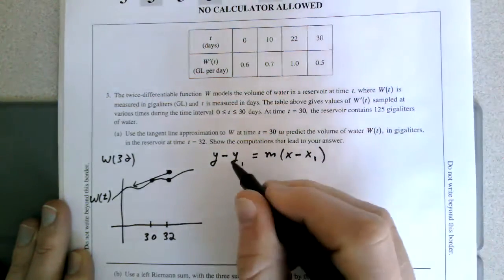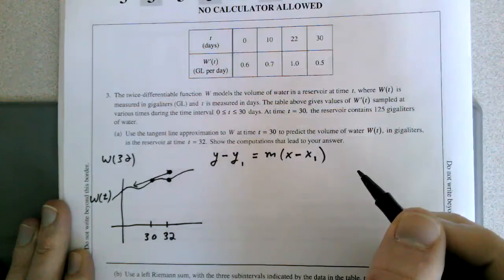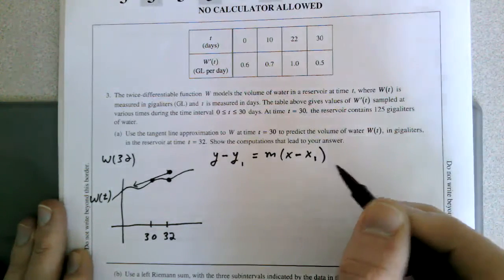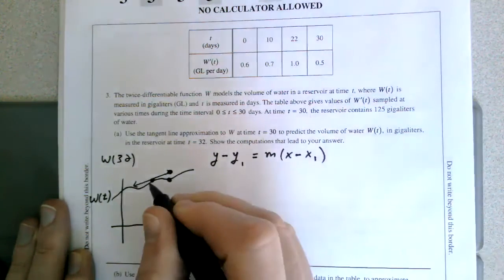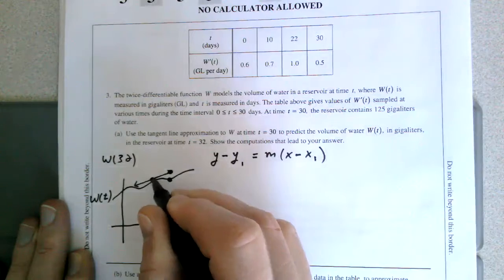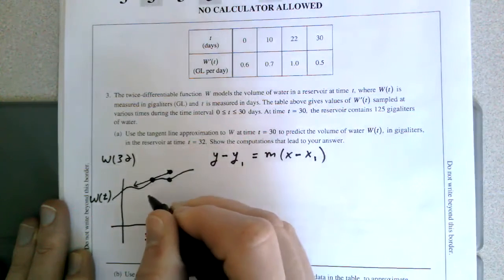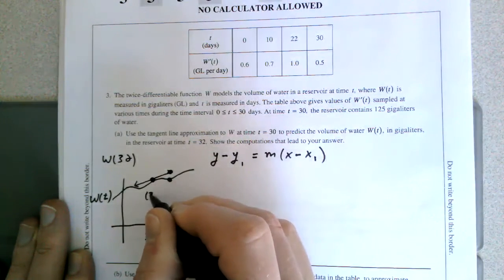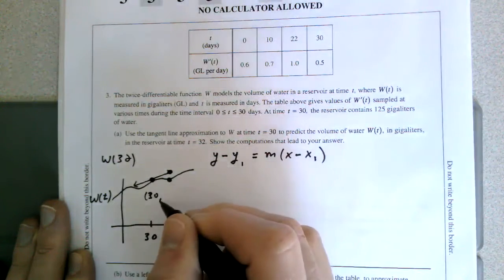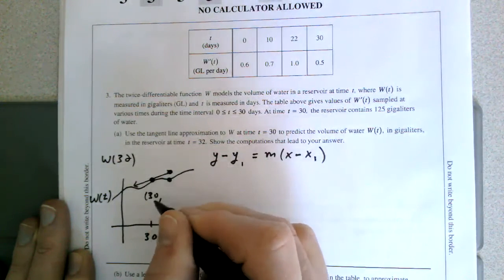The x1 and y1 are the coordinates of the point on the line, which would be this point right here. Obviously, the x coordinate, technically it's a t coordinate, but whatever, the horizontal coordinate is 30.